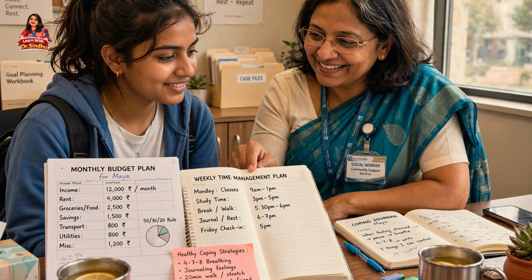Going back to Maya's situation. The caseworker isn't going to magically pay Maya's rent out of their own pocket, and they certainly aren't going to write her college essays. Doing that would actually fail this objective. Instead, the goal is to sit down with Maya and help her build budgeting skills, master time management, and develop healthy coping mechanisms. That way, when the next life crisis hits, Maya doesn't need to call a caseworker. She has the tools to handle it entirely on her own.